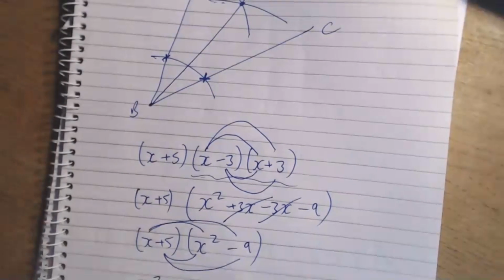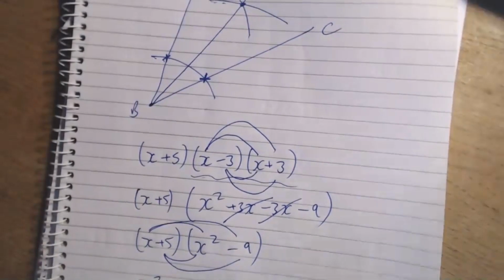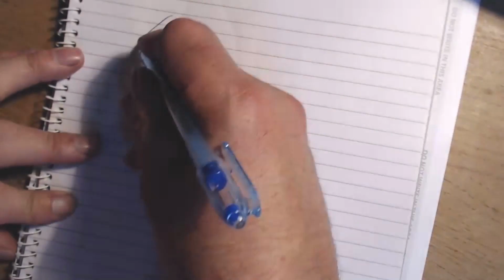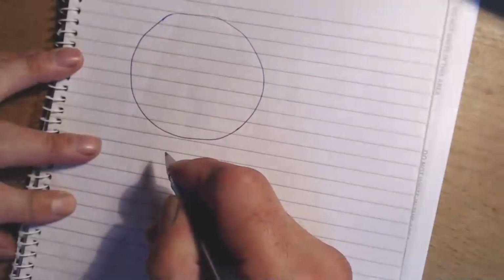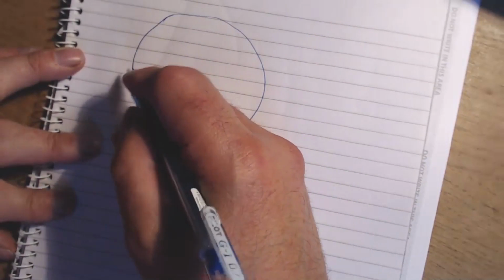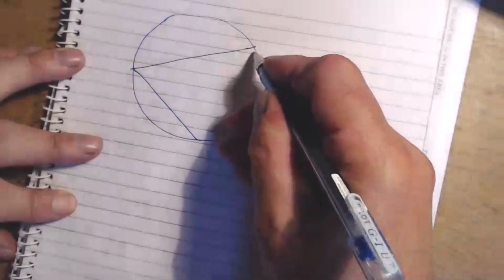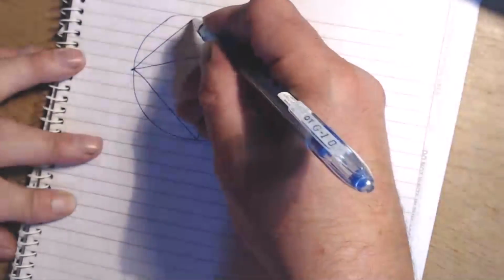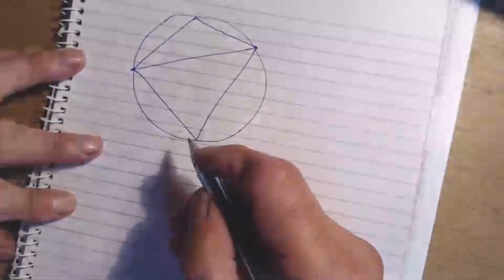Okay, right. Okay, yeah, nice one. The next one, this circle theory question. So what we've got there is we've got a circle. We've got this inside it there, then this going off like that.